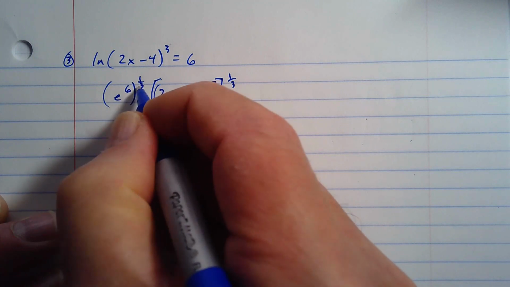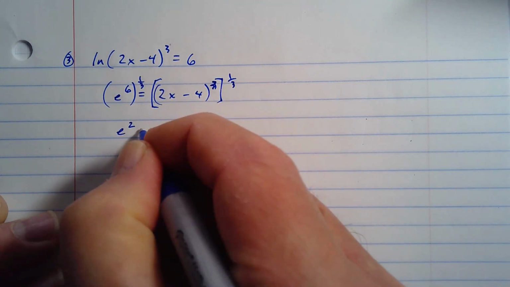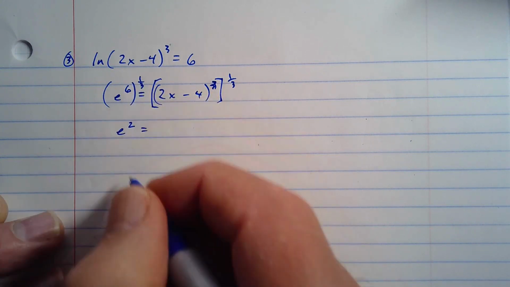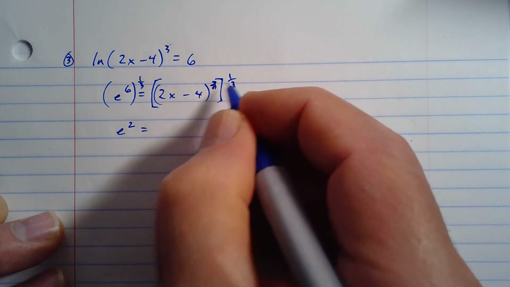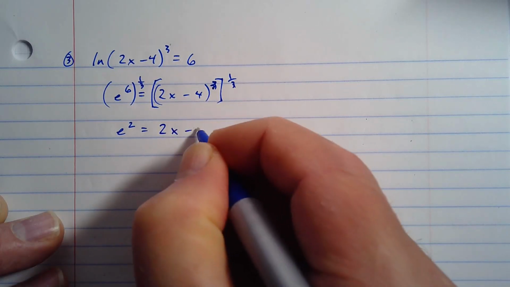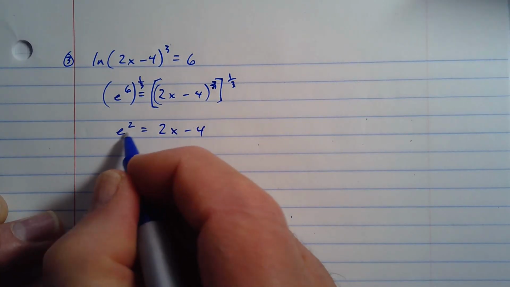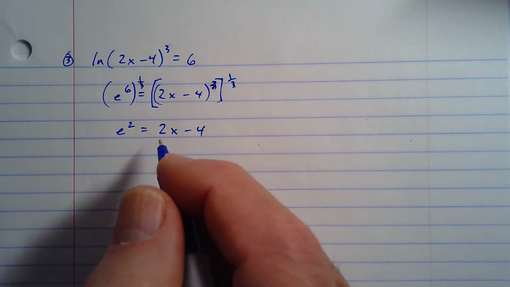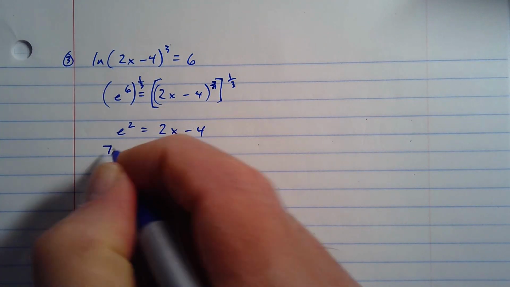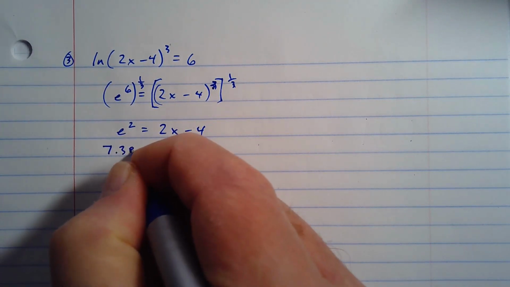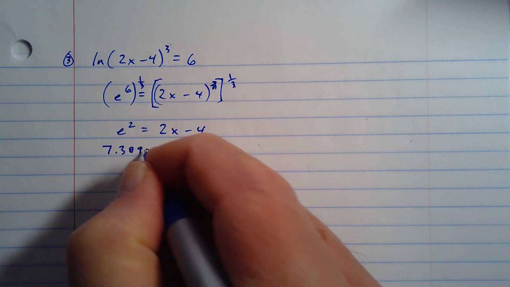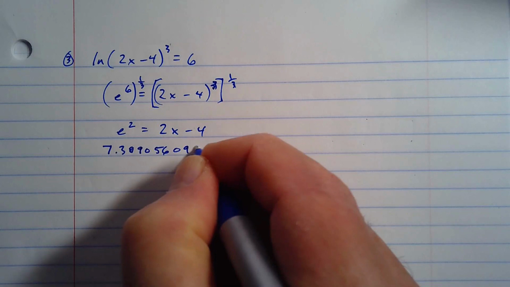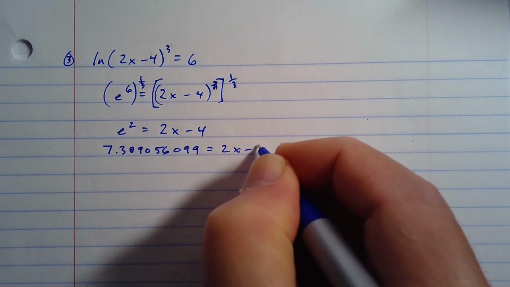I can use my power rules here and get this to be e squared. 6 times 1/3, remember, power of a power, I multiply exponents, and then the 3 times the 1/3, that gets me down to just 2x minus 4. Remember, e squared, that's just a decimal number, and so this becomes just a two-stepper. So e squared is 7.389056099, and that equals my 2x minus 4.